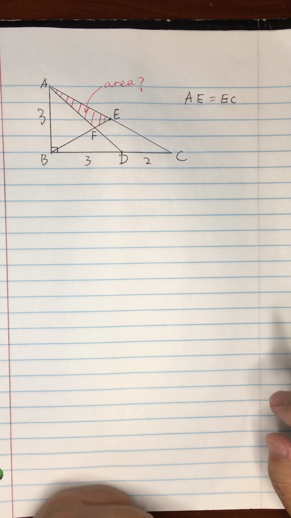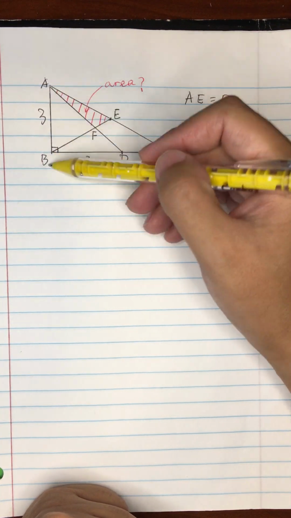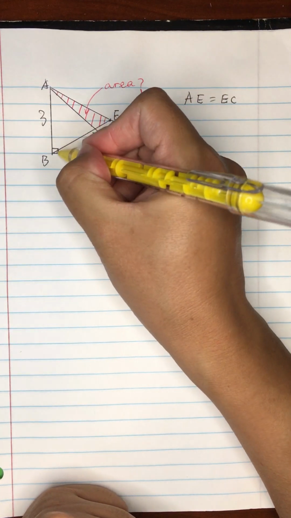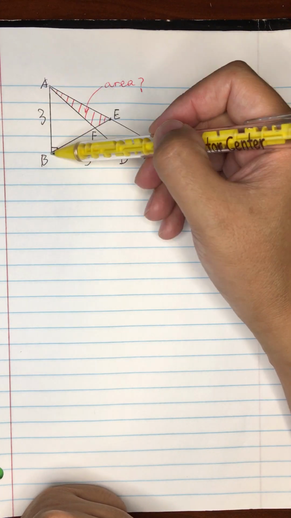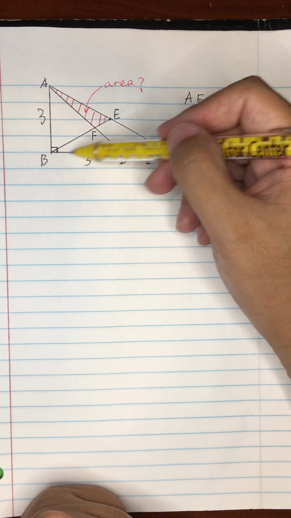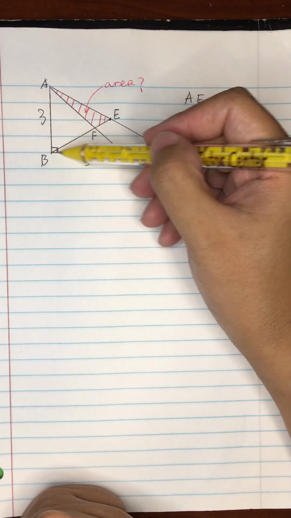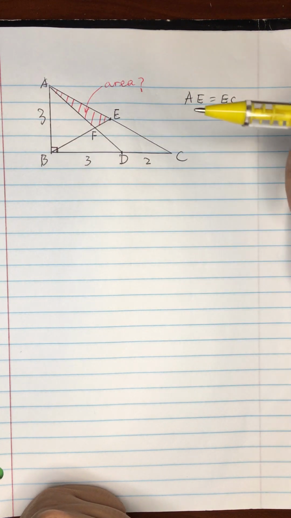Let's take a look at this geometry problem. We have a right angle triangle ABC, so this angle is 90 degrees, right? And then we know the side length AB is 3. The side length BC is 3 plus 2, that's 5, right? This length BD is 3, DC is 2, so BC is 5.